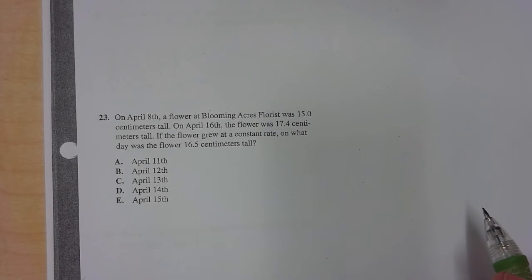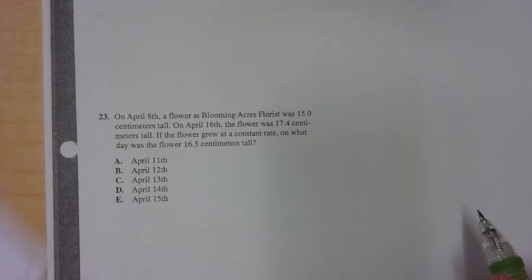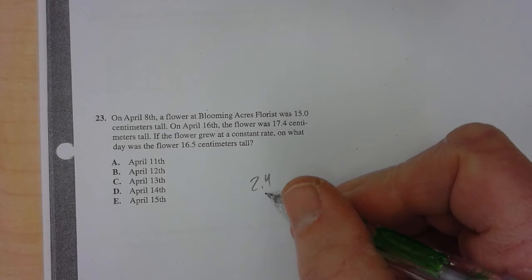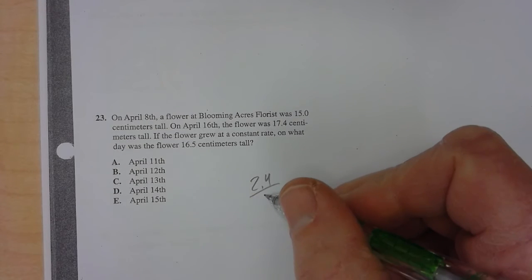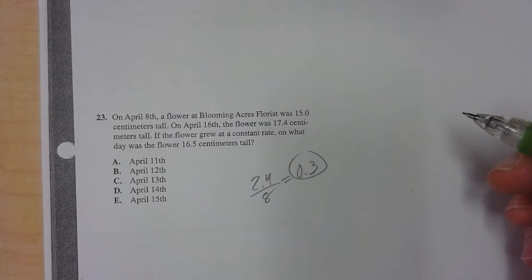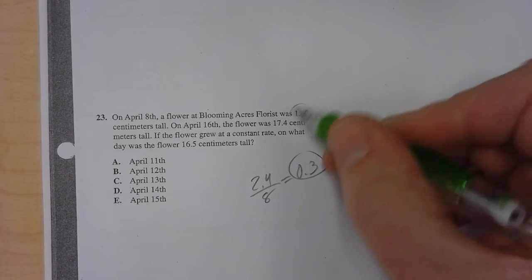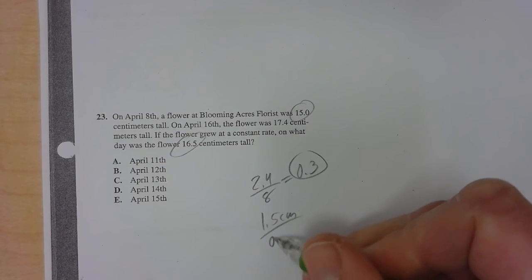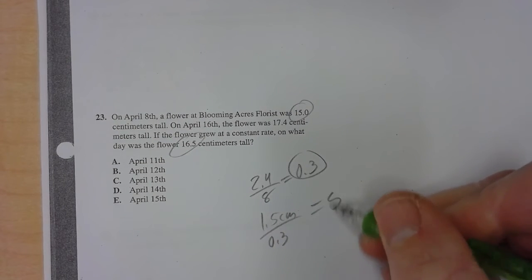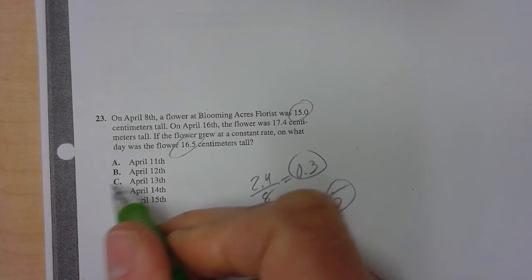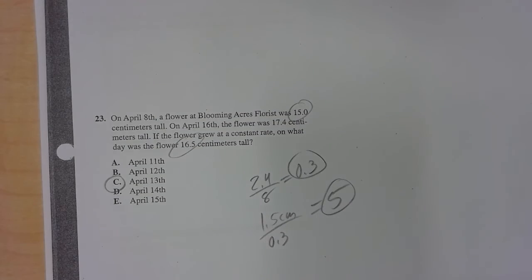The flower grew at a rate of 2.4 centimeters over 8 days, which is 0.3 centimeters a day. So then it grew from here to there. That's 1.5 centimeters divided by 0.3. Well, that would be 5 days later. So 5 days after the 8th would be the 13th. So the answer is C.